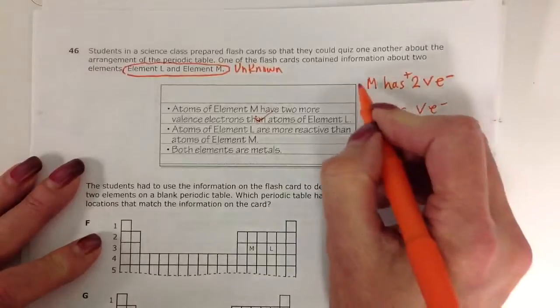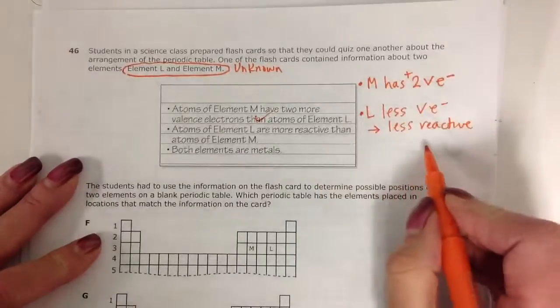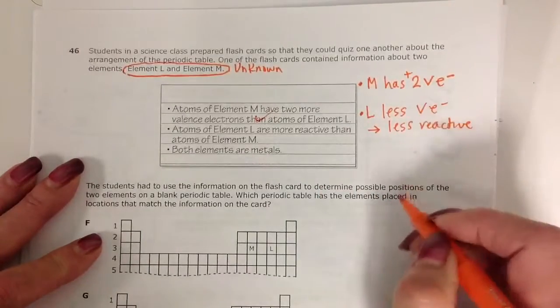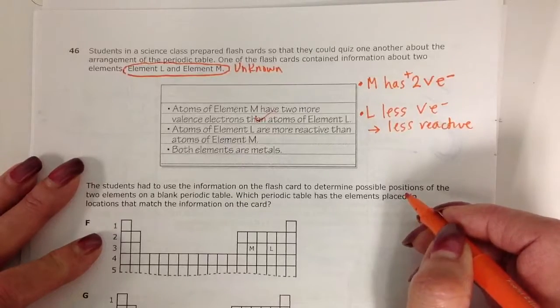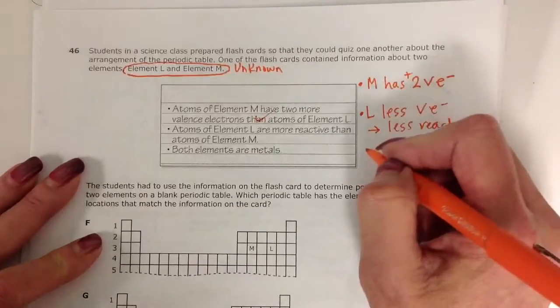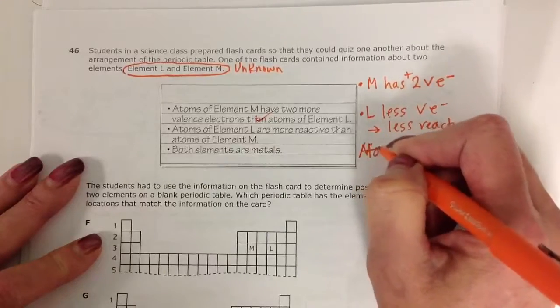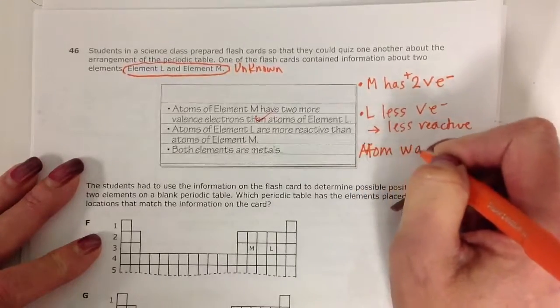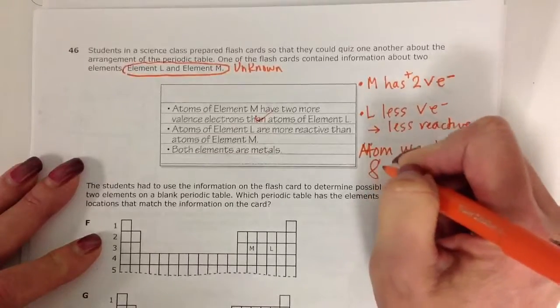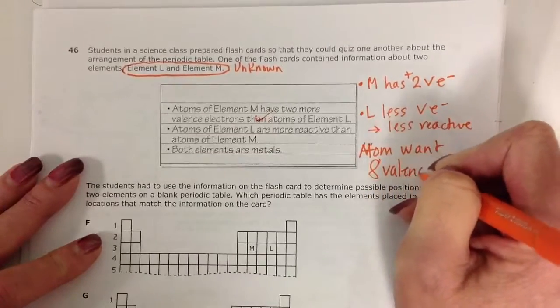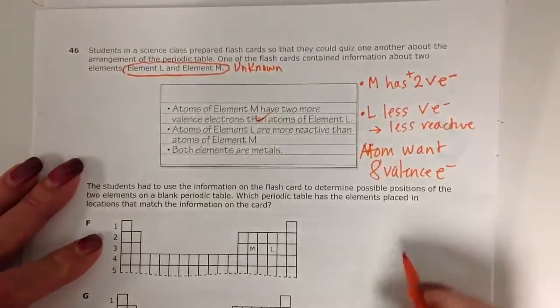Remember when we learned about valence electrons and how they affect those elements in a particular group? We said that atoms always want how many? Atoms want 8 valence electrons. So the number 8 is great.